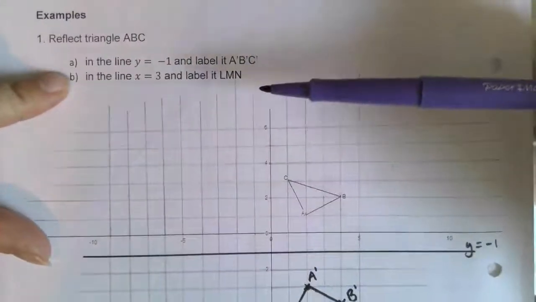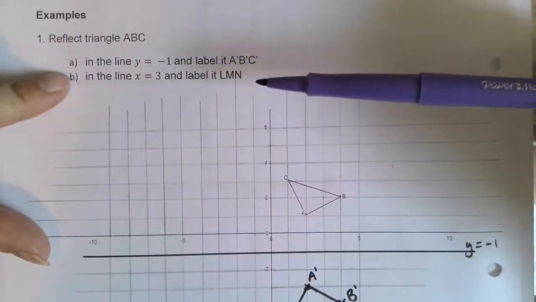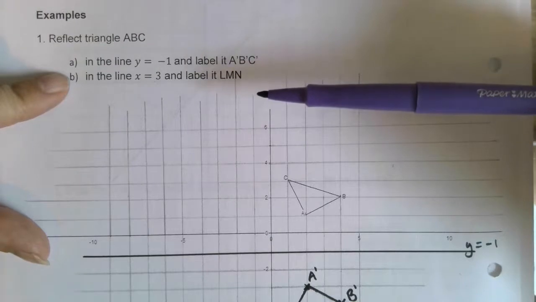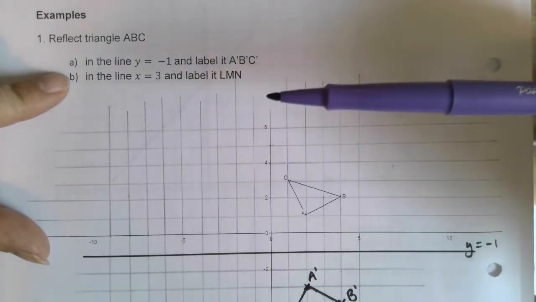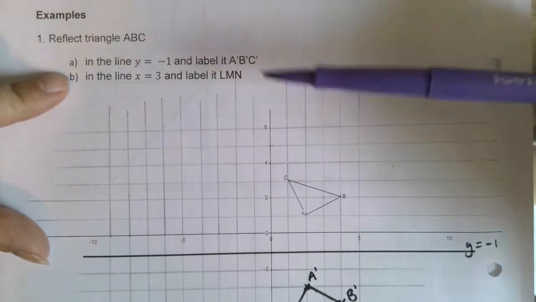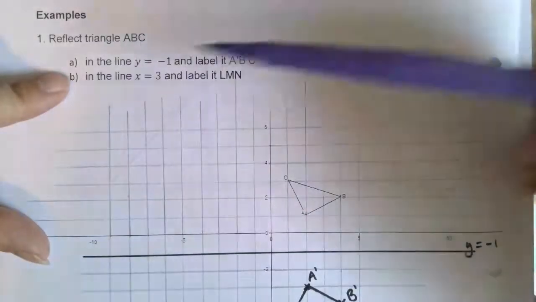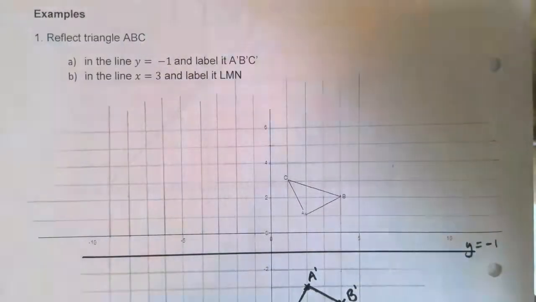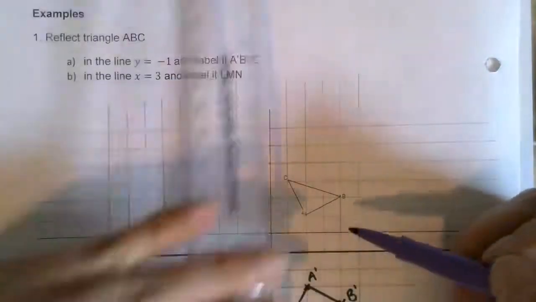For part B, in the line x equals 3, so we have to reflect this triangle ABC in the line x equals 3 and label it L, M, N. So I'm going to use my purple pen for this one. So first of all, we need to draw the line x equals 3. So that's going to be here.